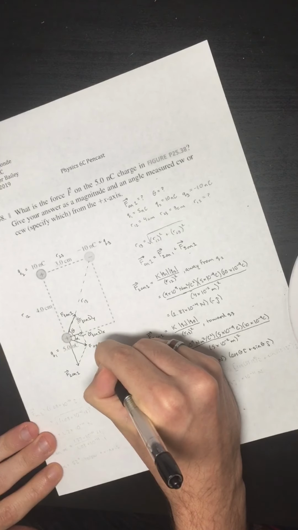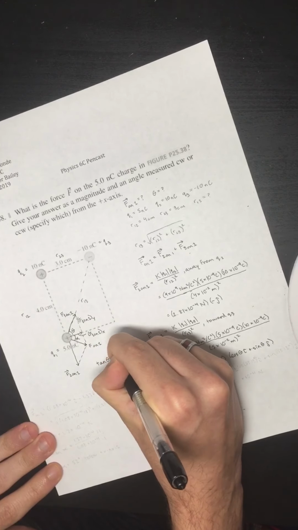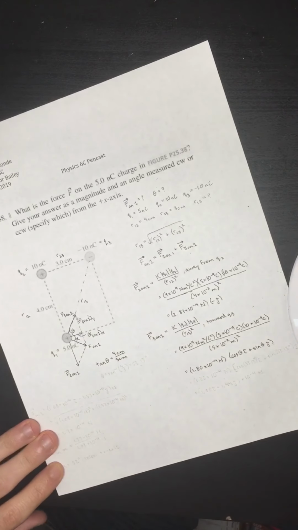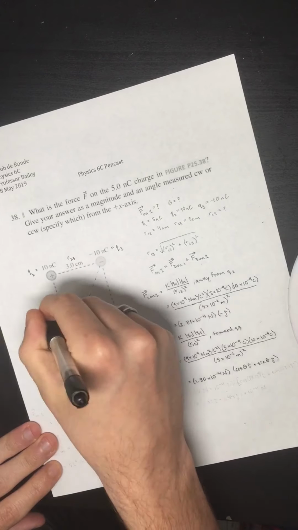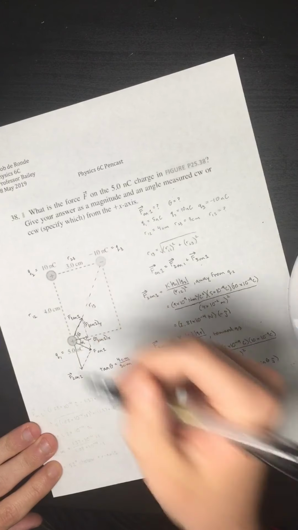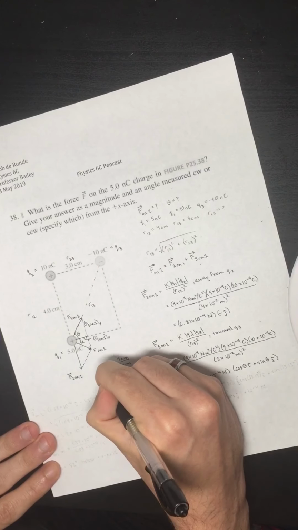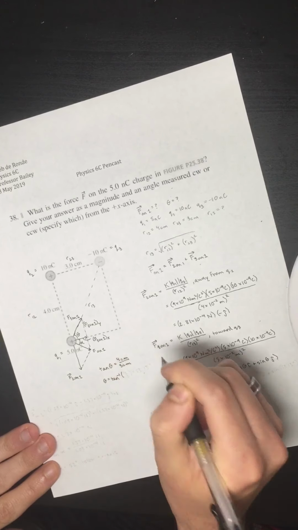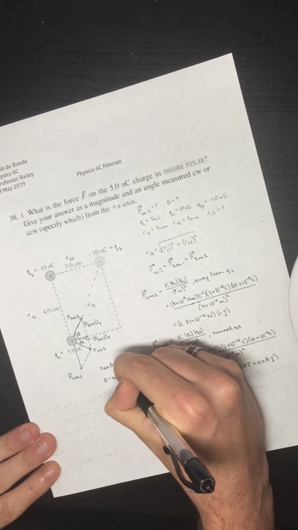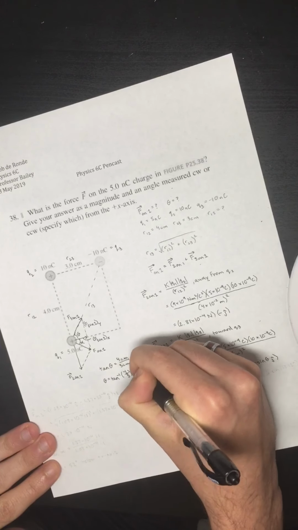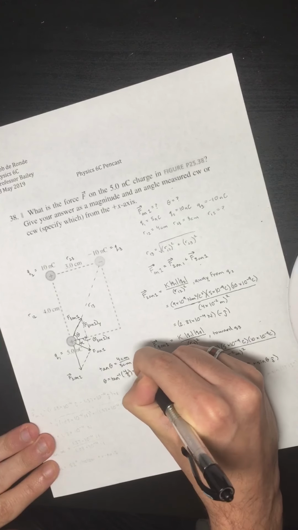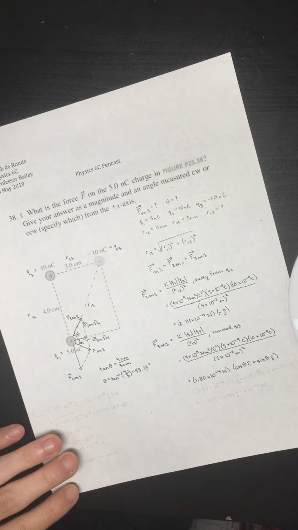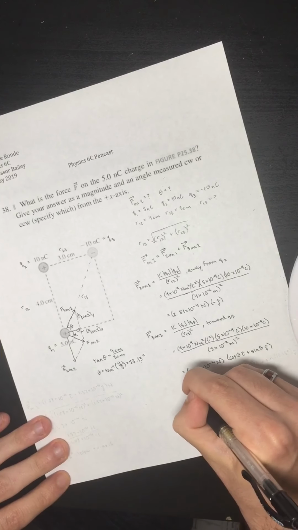Tangent theta equals 4 centimeters divided by 3 centimeters. So it's y over x. Tangent equals y over x. So 4 on this side, 3. And we get that theta equals tangent inverse of 4/3. And this comes out to 53.13 degrees.